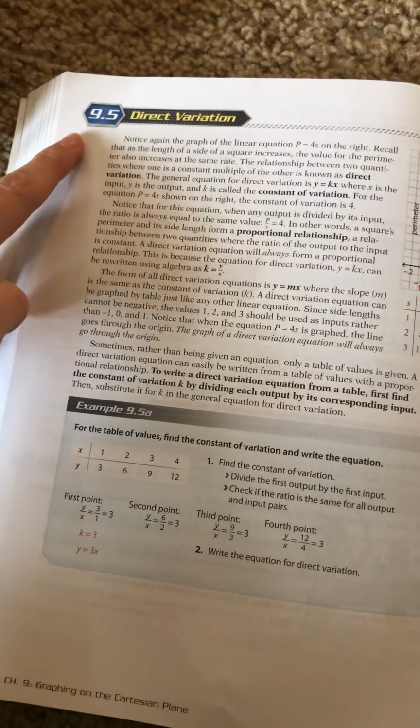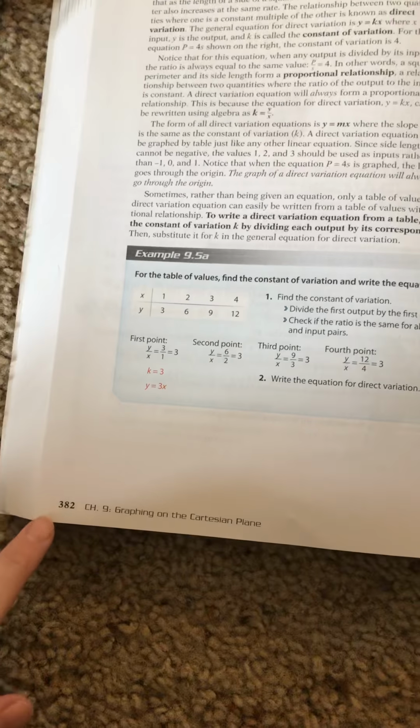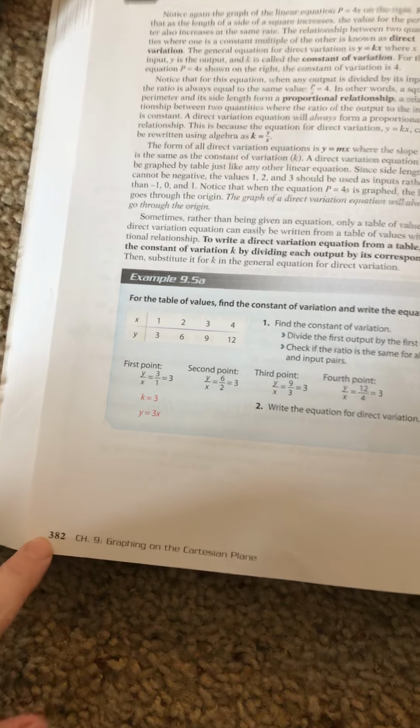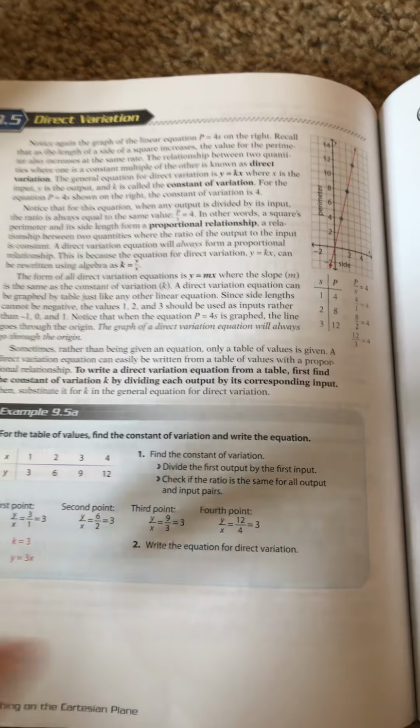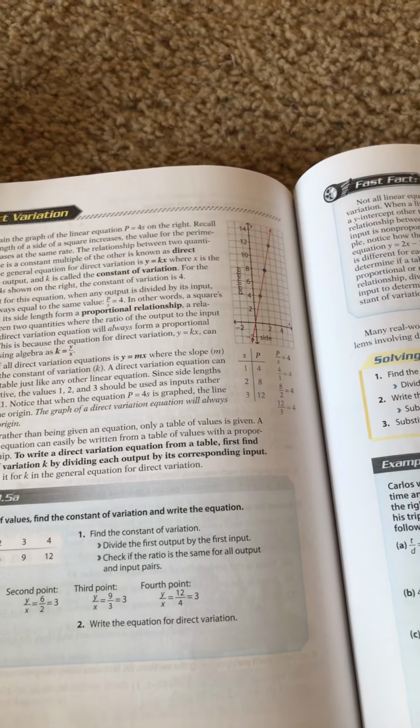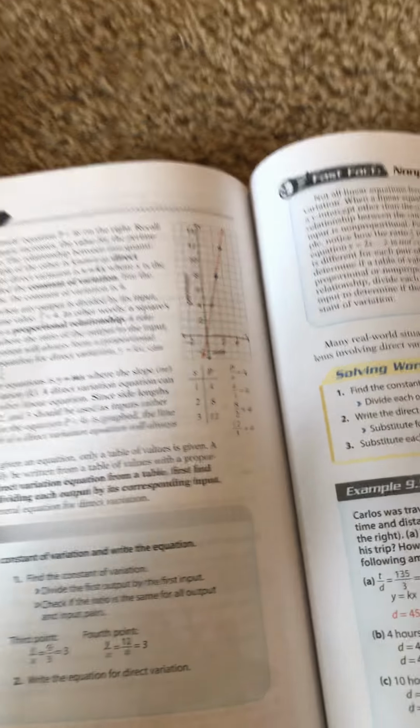This is lesson 9.5 on page 382. This one's all about direct variation, which is very similar to slope-intercept form without the intercept. So give me a second to get my marker going.